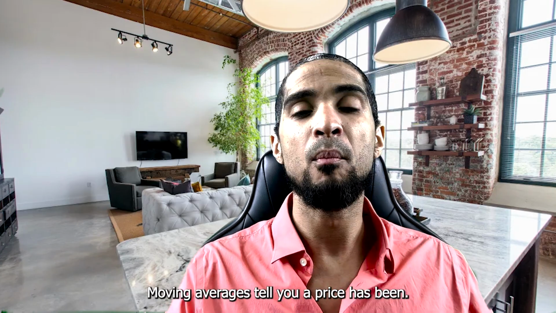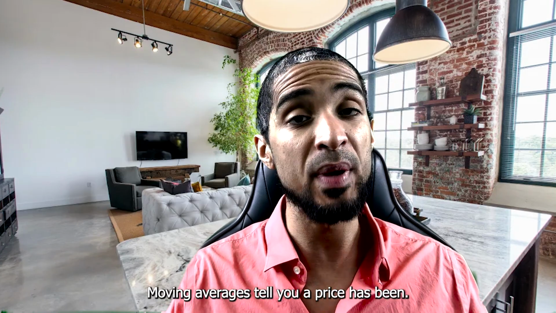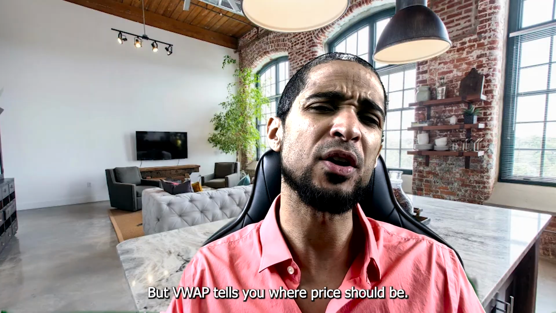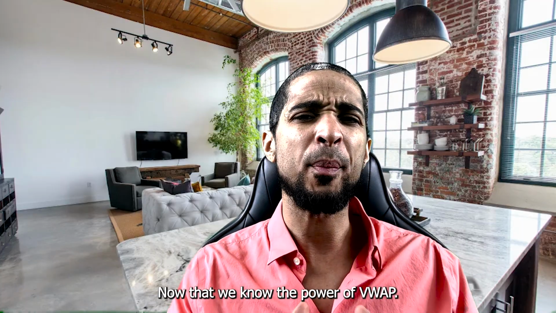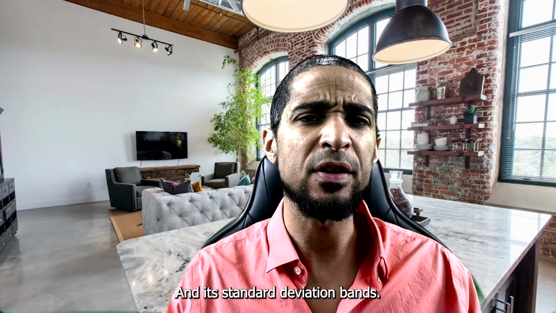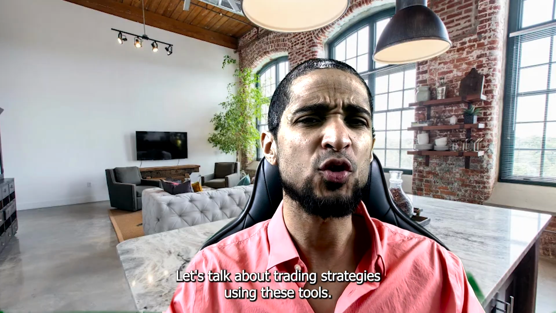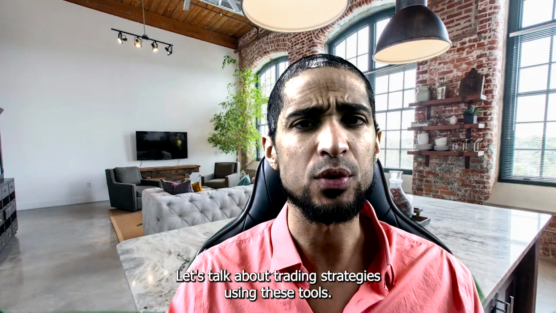Think of it this way. Moving averages tell you where price has been, but VWAP tells you where price should be based on market participation. Alright, now that we know the power of VWAP and its standard deviation bands, let's talk about trading strategies using these tools. Mean reversion at 1 SD bands.